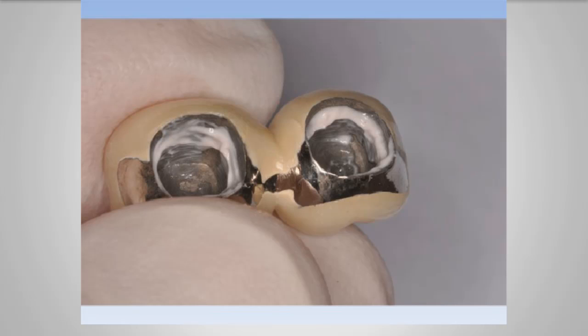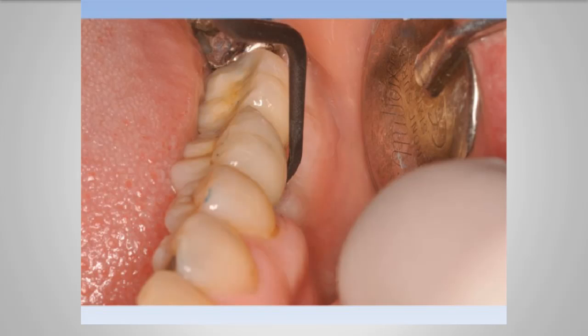I will still then, after I seat it, trace around the margins with an implant-friendly scaler, again, this one made of graphite, just to make sure I don't have any little extra bits that may have come out. But I've been using this technique now very predictably. The implant restorations do stay in place, and I found that I have much less excess cement.